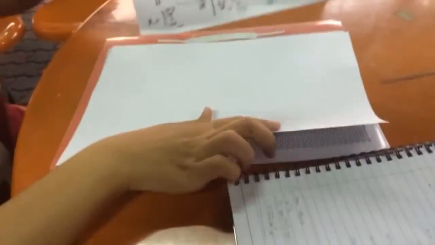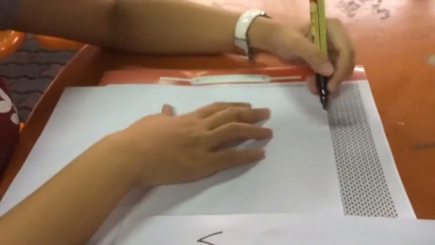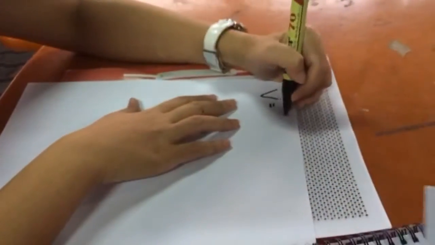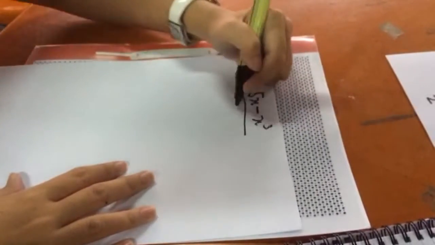Since we want to find the critical point of the volume, V equals (5x minus x cubed) divided by 2.